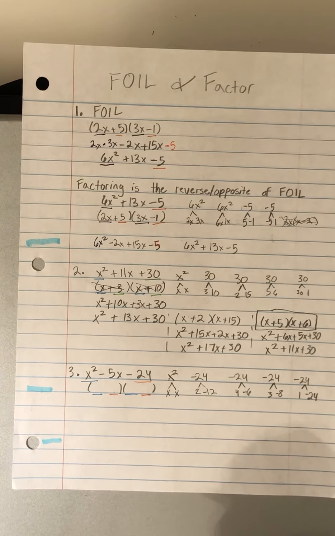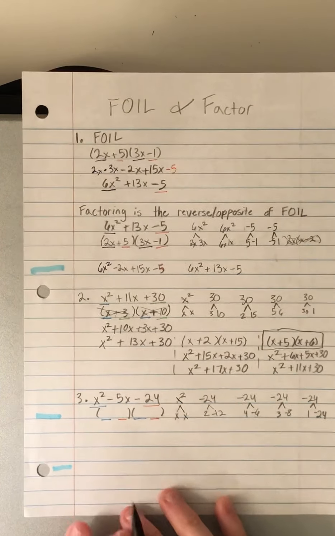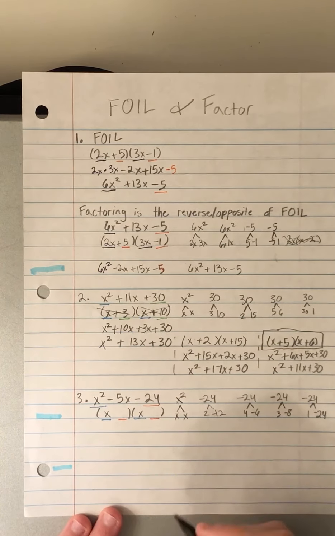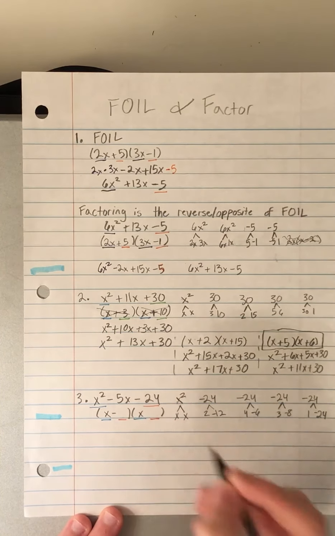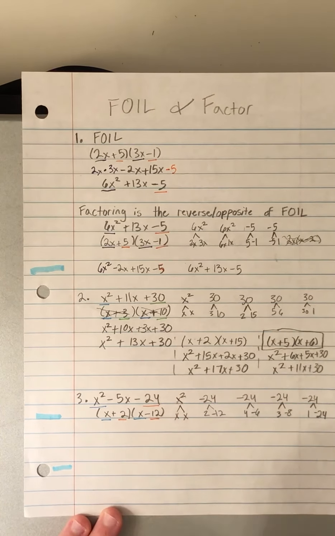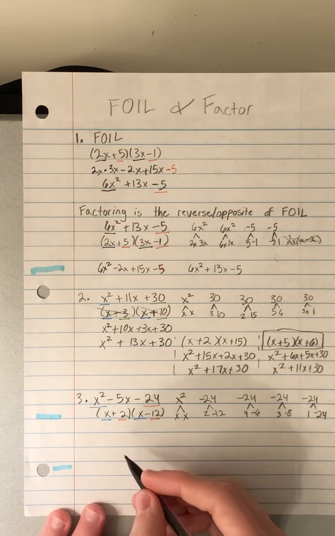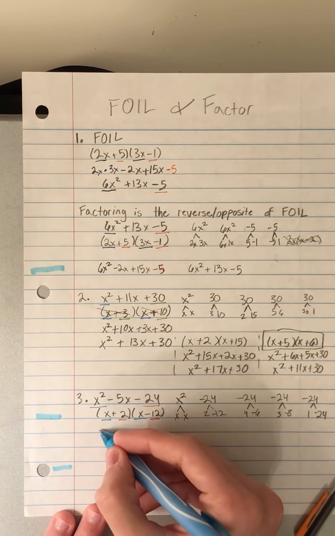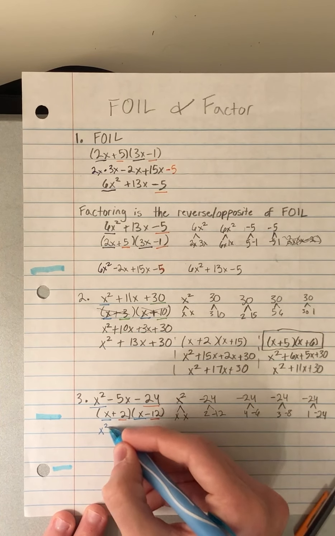So I've got a few options. I'm going to try them out like I did in the last problem. So I've got x and x, maybe plus 2 and minus 12. And again, I'm going to FOIL to check myself or maybe find the correct factors. So x times x is going to give me x squared.